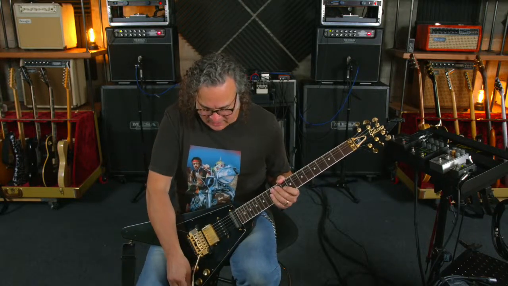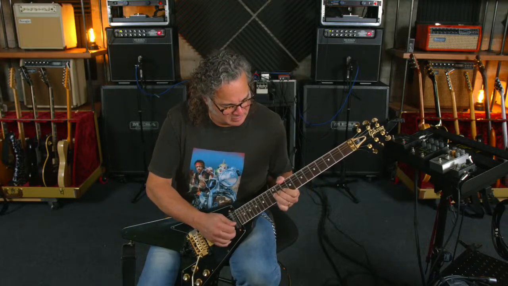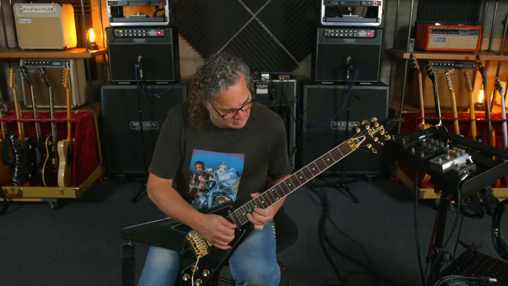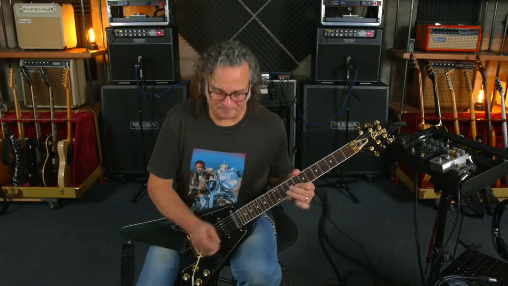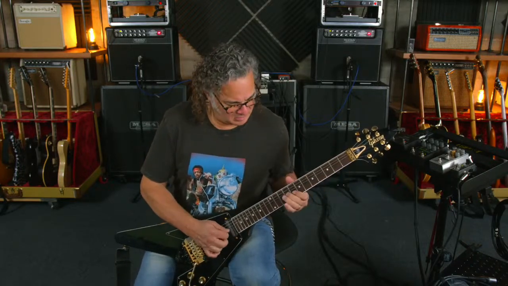But when it's blended, especially in the number 2 position, the honkiness of it complements, ironically, it's brighter than my bridge pickup.